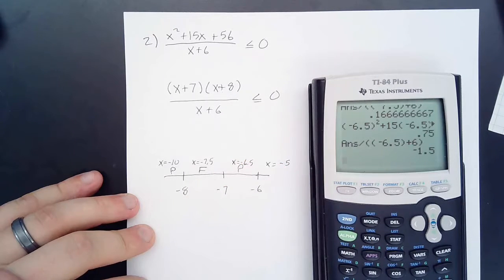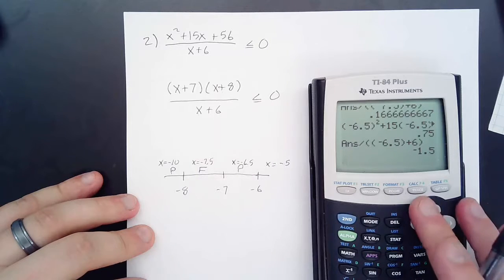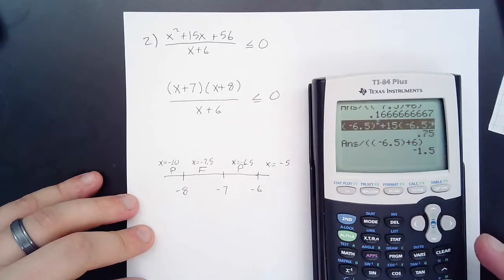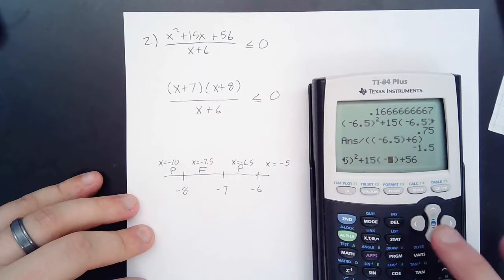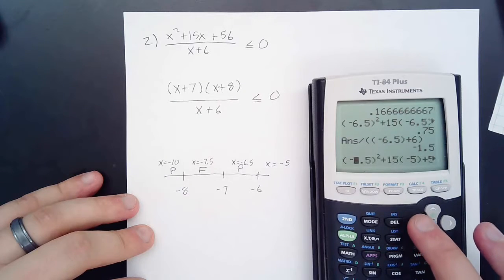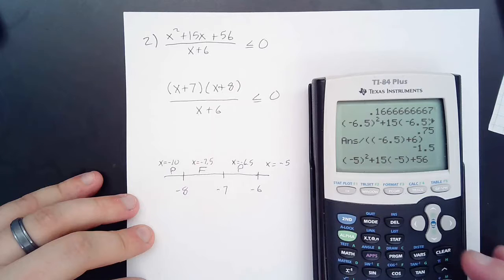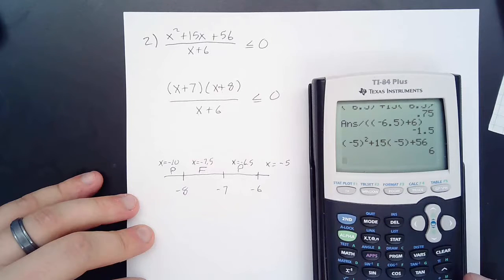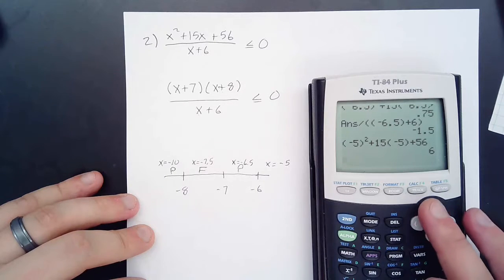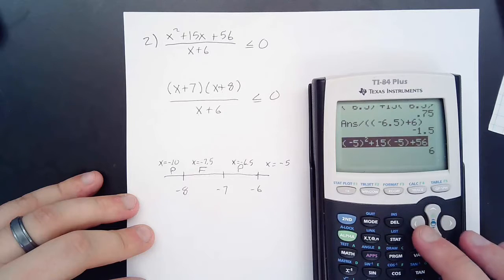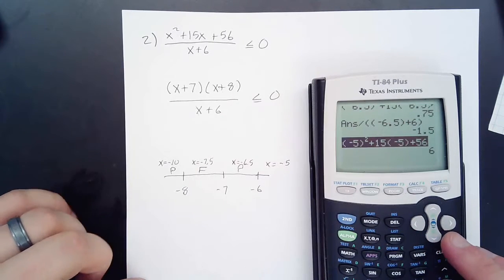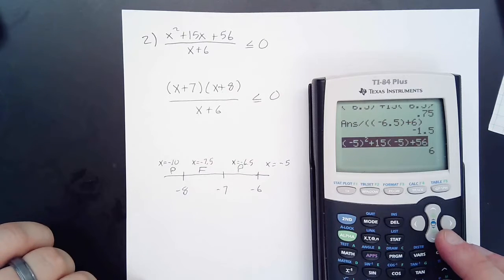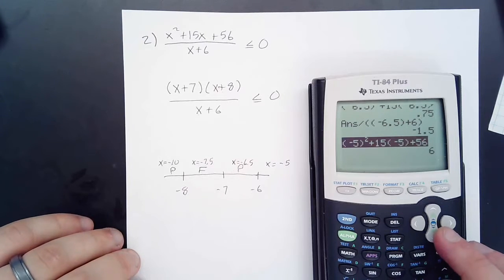And last but not least, I will check -5. I'm just going to copy and paste this again. We'll say we want -5. So -5 squared plus 15 times -5 plus 56. That gives me a positive 6.